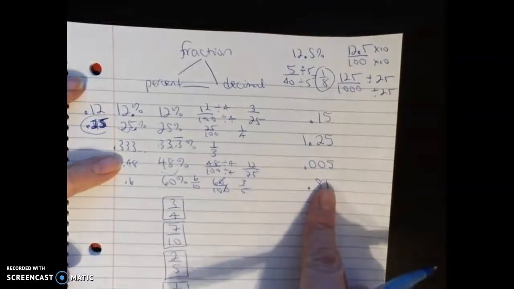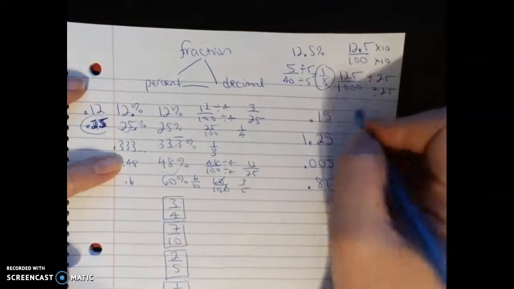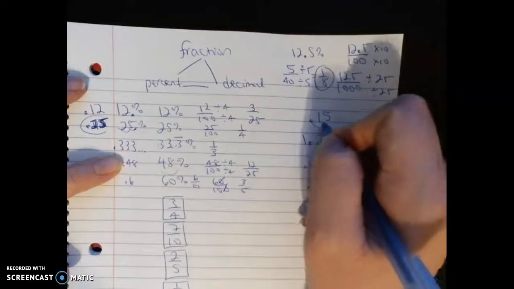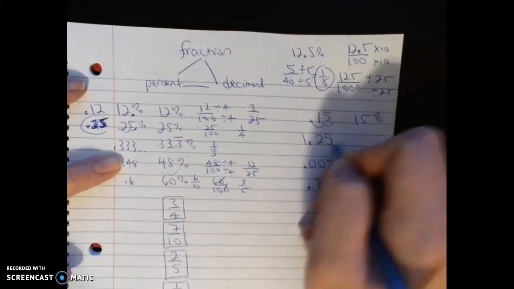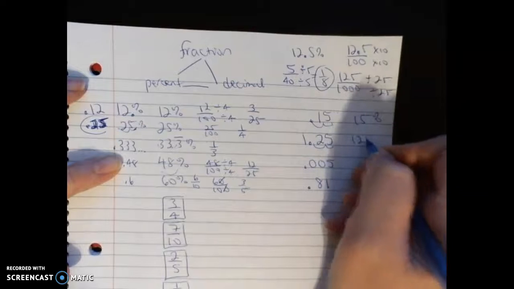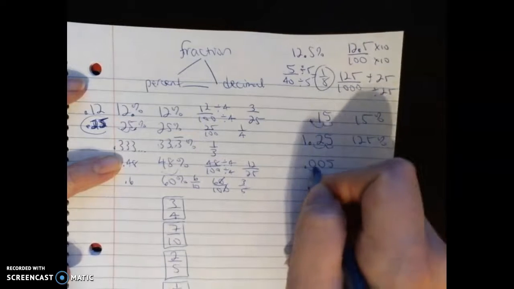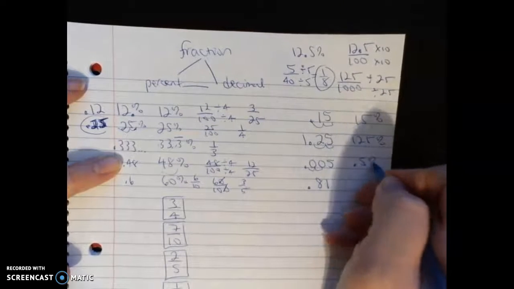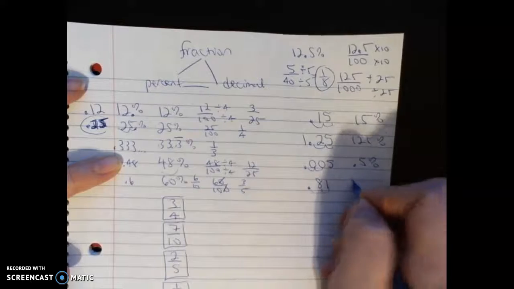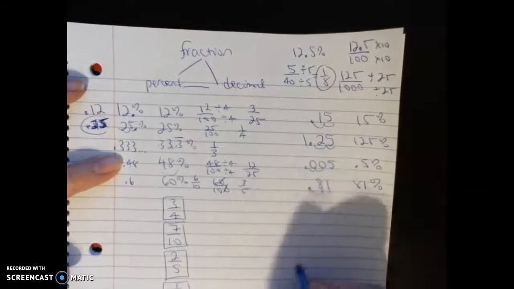Again, if I give you a decimal, you would just move it the other way. So 2 jumps to the right, 1, 2, this would be 15%. 2 jumps to the right, this would be 125%. 2 jumps to the right, 0.5%, and then 2 jumps to the right, 81%, okay?